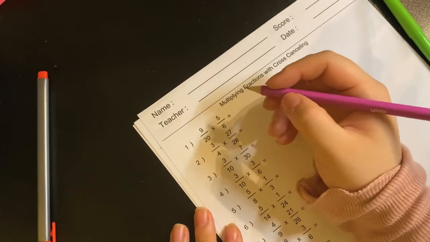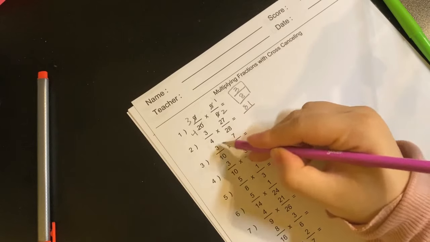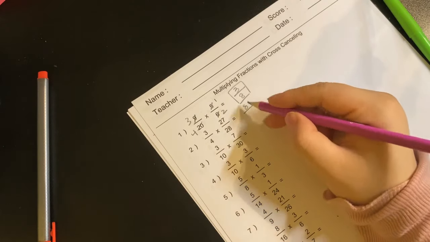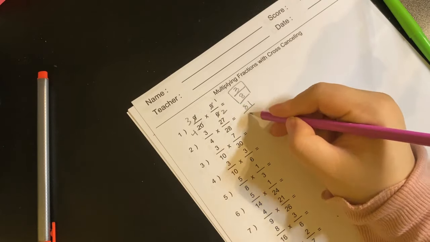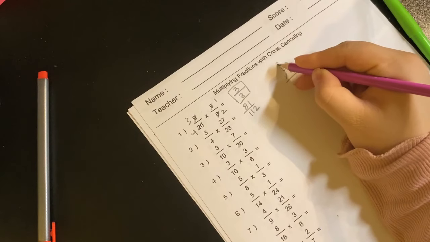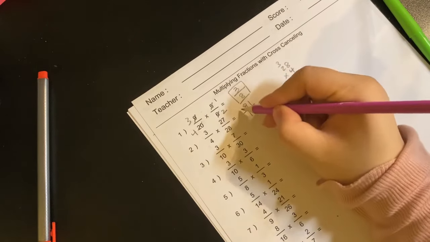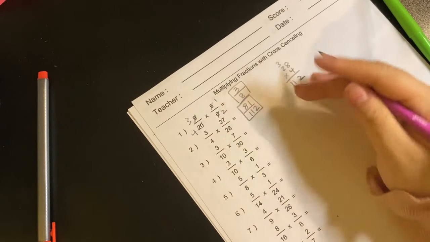And 3 and 28. Nothing. 27 and 4. Nothing. So we just multiply right across. And as a little challenge for mental math, 3 times 27 is 81. 4 times 28, about 32. 112. Let's try that. 28 times 4, so that's 32. 4 times 2 is 8, plus 3 is 11. That's it.